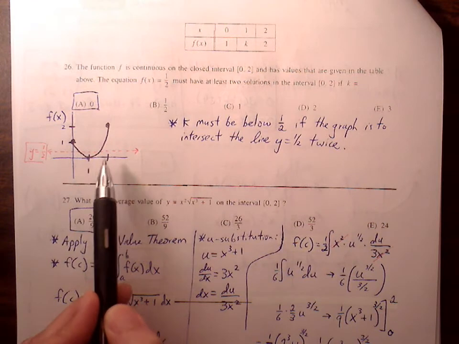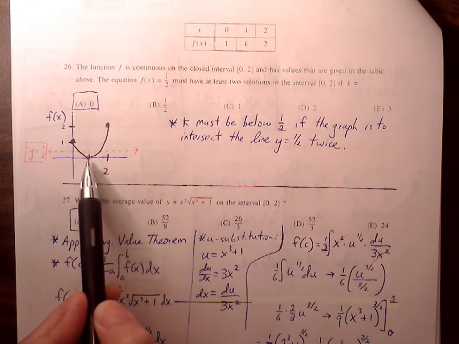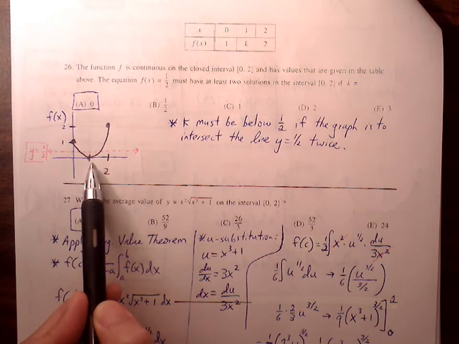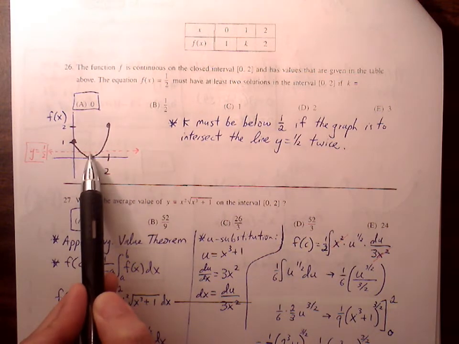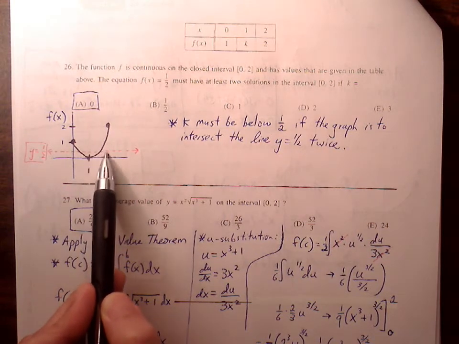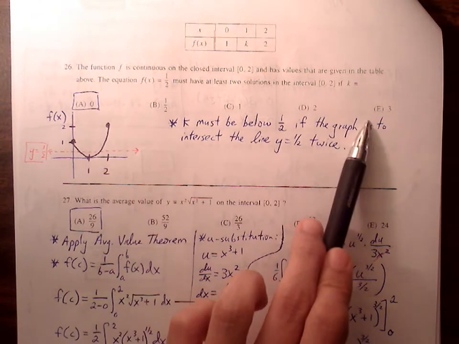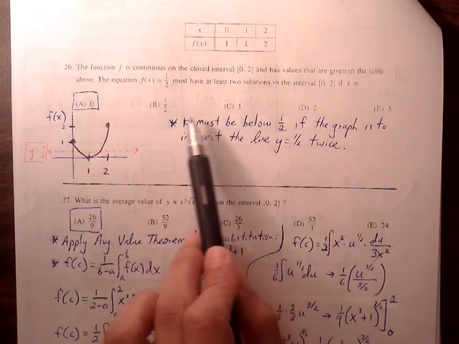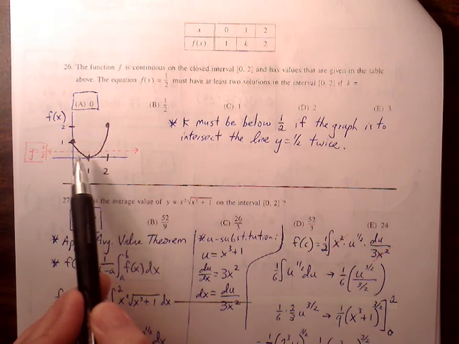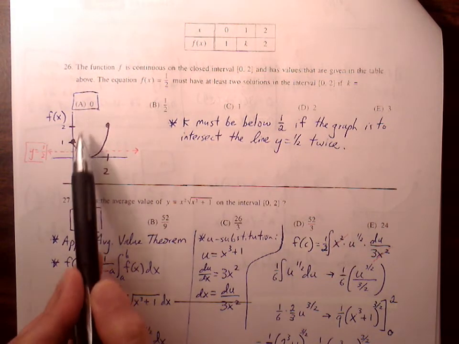So what we can conclude is that this y value at x equals 1 must be less than 1/2, right? Because if this k value is at 1/2 or above 1/2, then we can't guarantee that the graph is going to cross over y equals 1/2 twice. So if you look at your answer choices, 3, 2, 1, 1/2, all these are sitting above 1/2. So we need the k value to be below 1/2, and the only option is going to be 0.